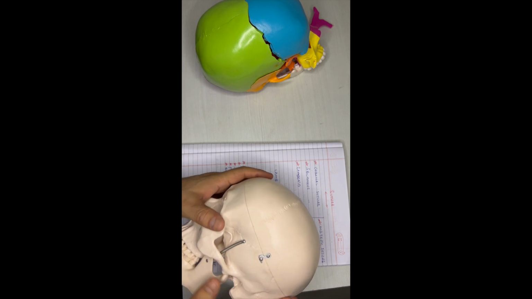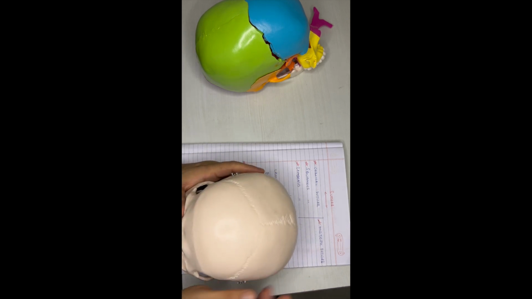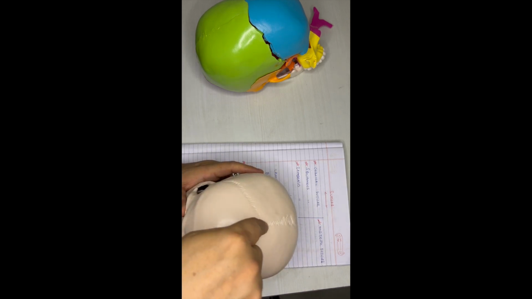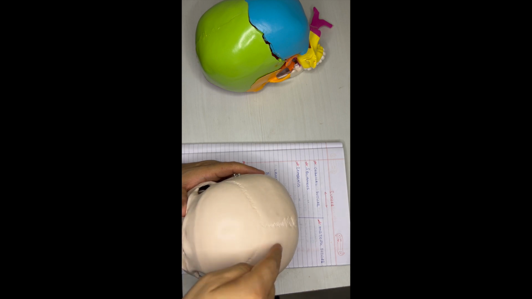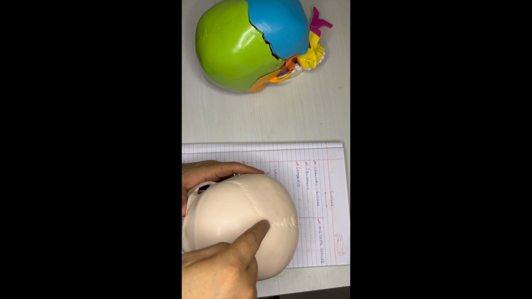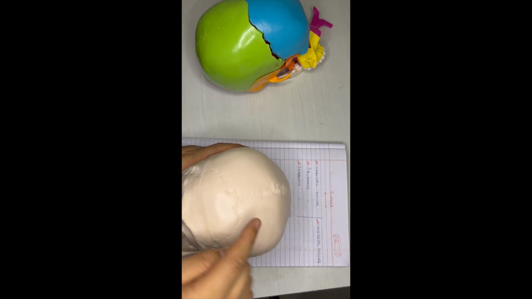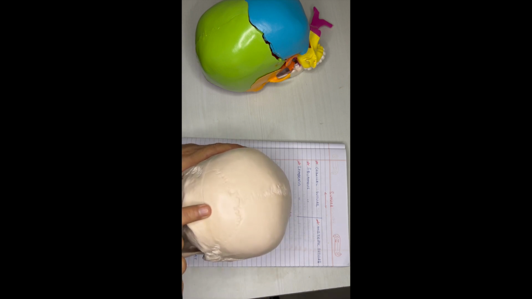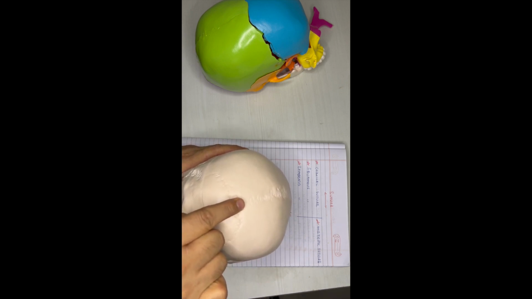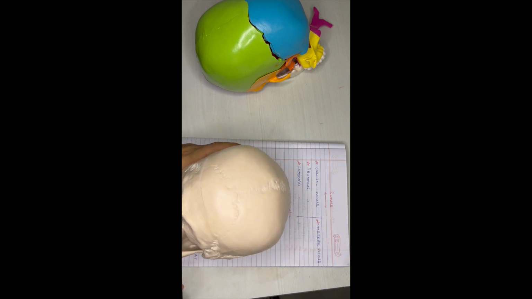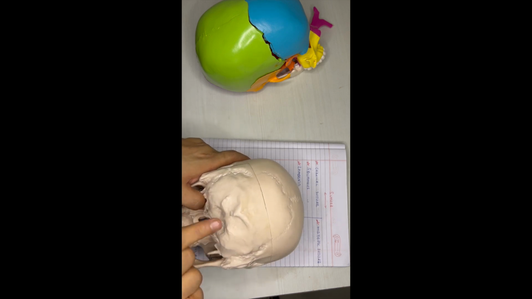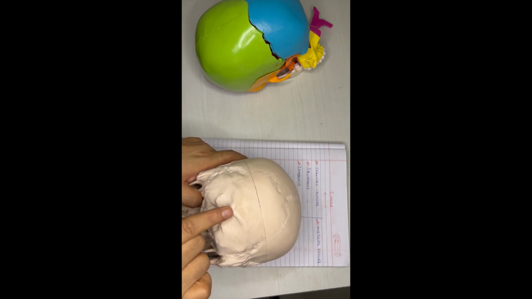So there are two important points here. Number one, the junction of the frontal and the parietal bone is called bregma, and the junction of the parietal bone with the occipital bone is called lambda. So we say lambdoid suture, and this center point is lambda. And this we already know, this is the pointed part, inion, on the occipital bone.